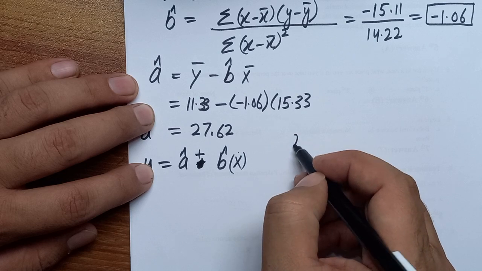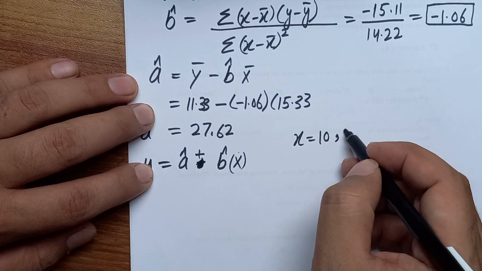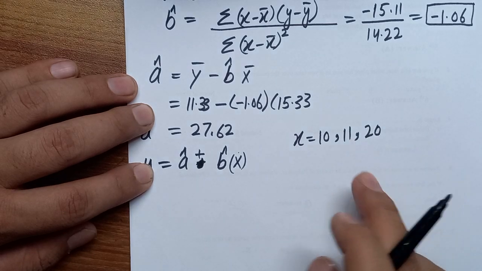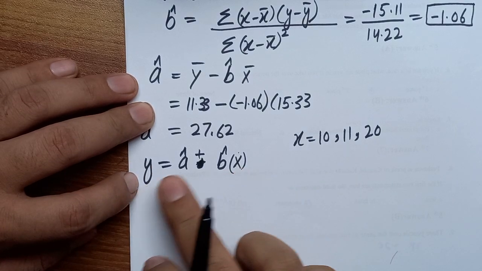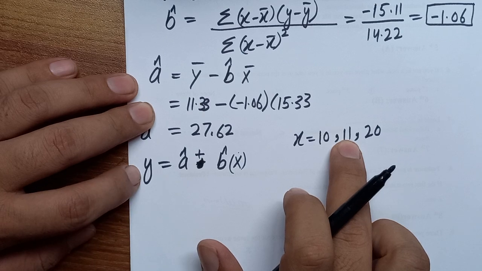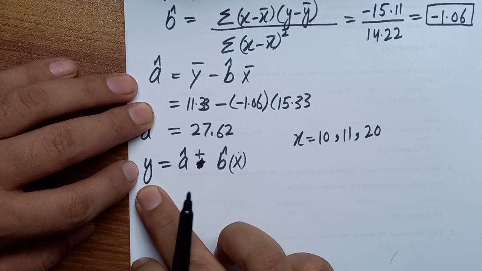The value of x is equal to 10, x is equal to 11, and x is equal to 20. So when the value of x is 10, we will find the value of y. When the x is changed to 11, we will find the value of y. When the x is 20, we will also find the value of y.